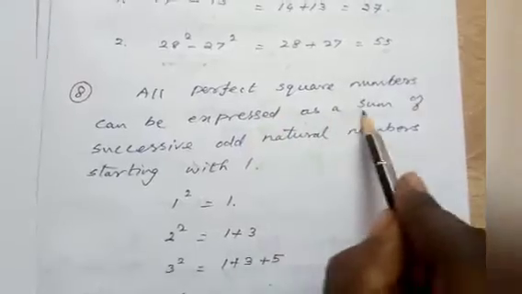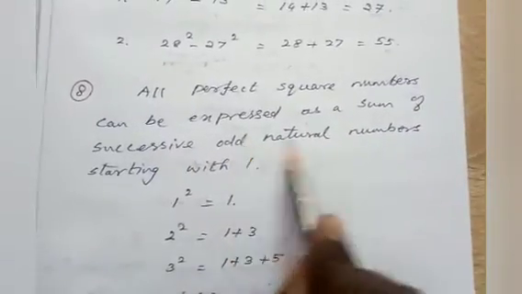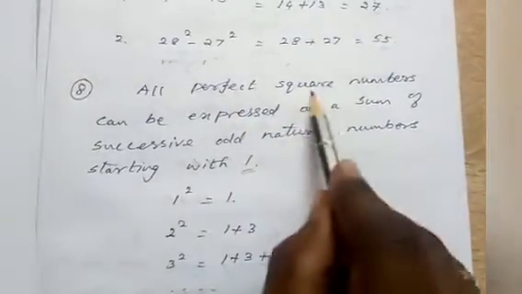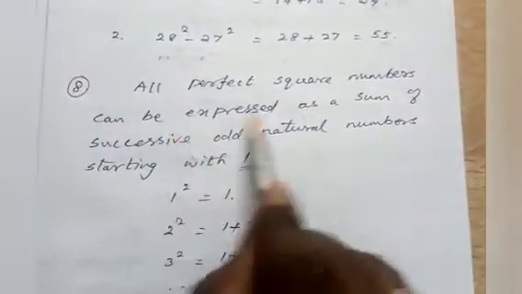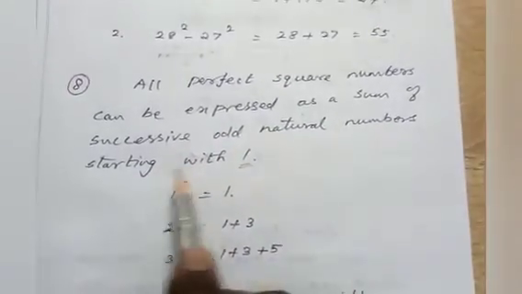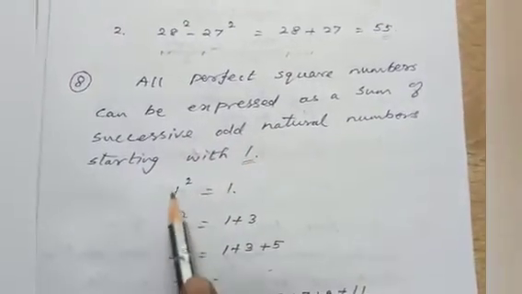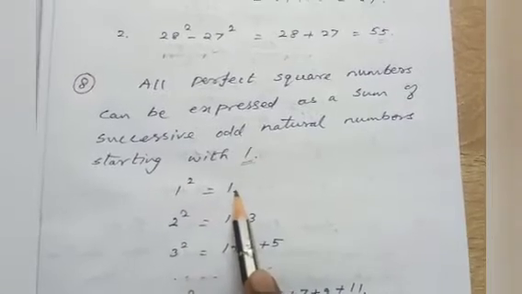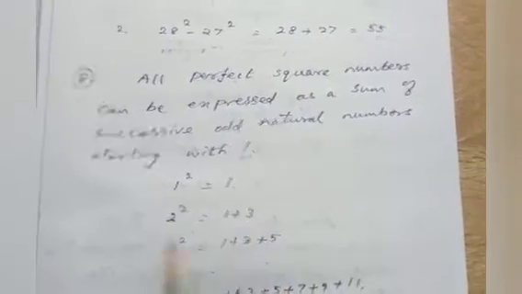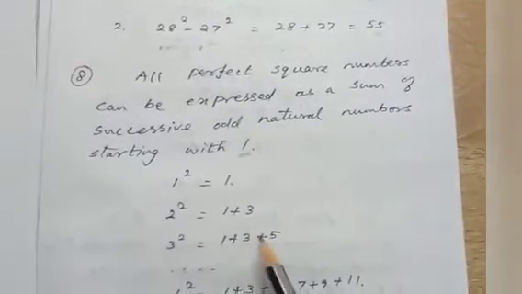So the next, eighth property is, all perfect square numbers can be expressed as the sum of successive odd natural numbers starting with 1. So here, 1 squared is 1. 2 squared, starting with 1, is 1 plus 3. 3 squared is 1 plus 3 plus 5.